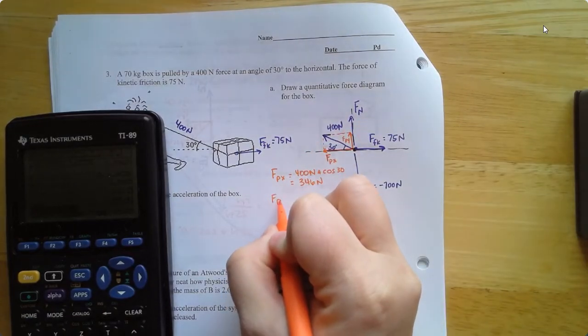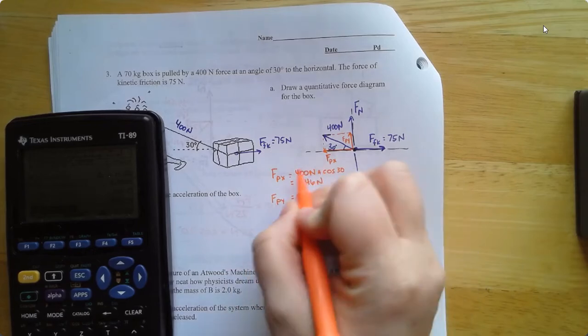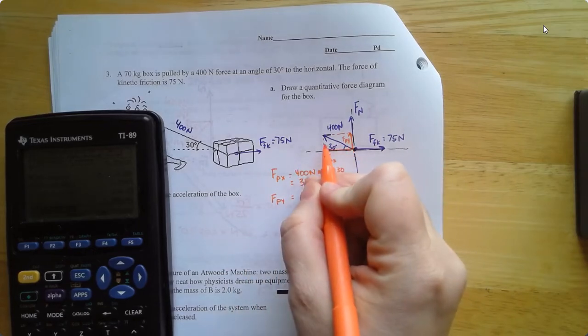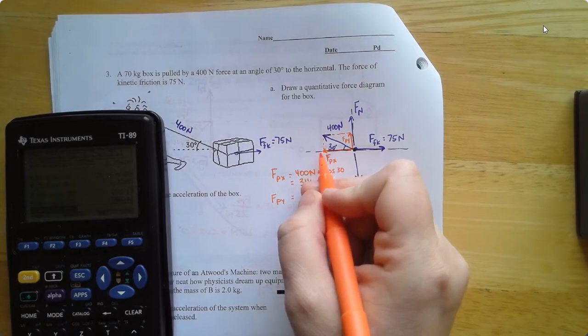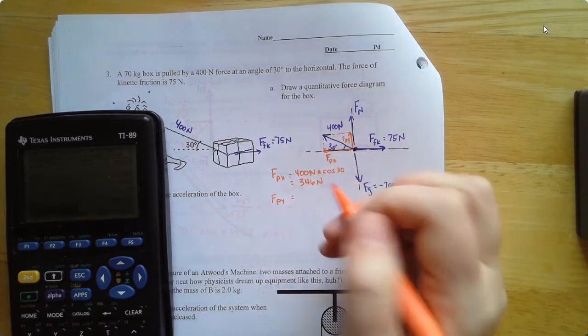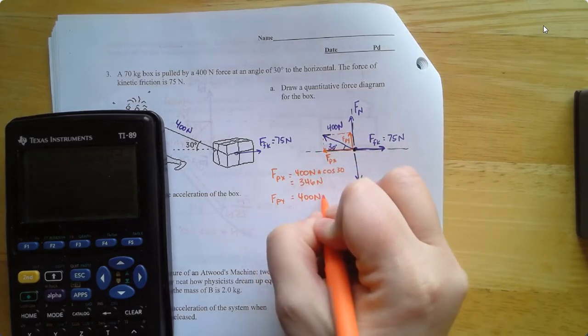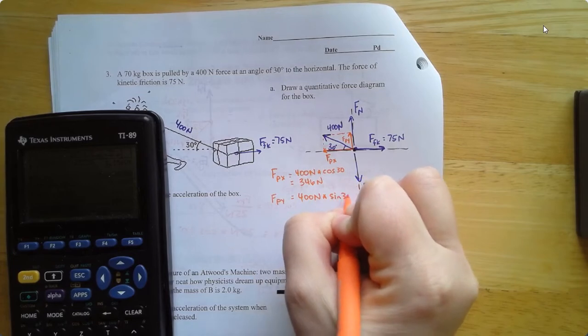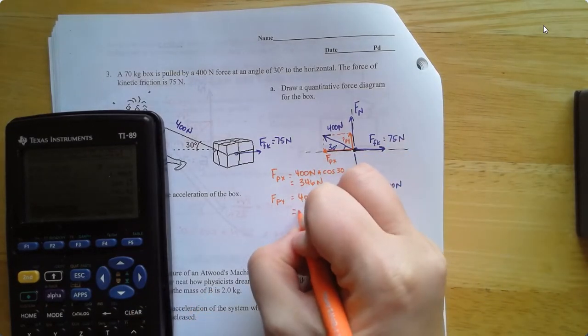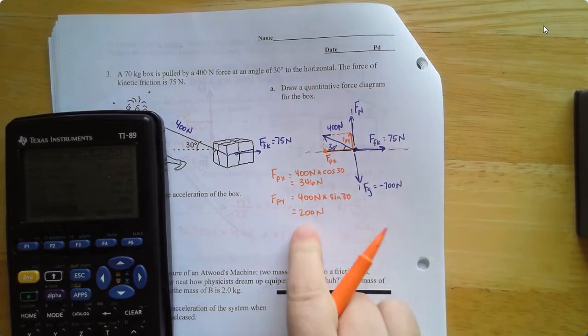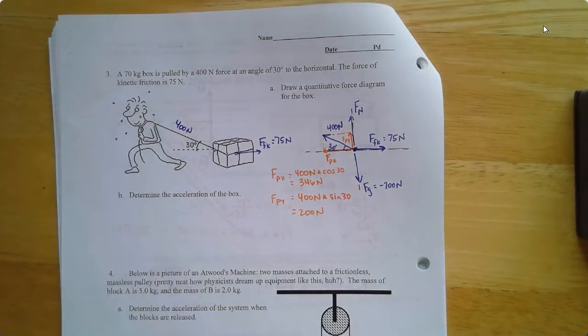And my FPY value is going to be a similar setup, except now I'm going to be looking at the opposite side of that triangle for 30 degrees. So I'm going to need to use my sine relationship for that. So 400 newtons times the sine of 30 degrees, which is going to be 200 newtons. So those are my values that should go with those forces.